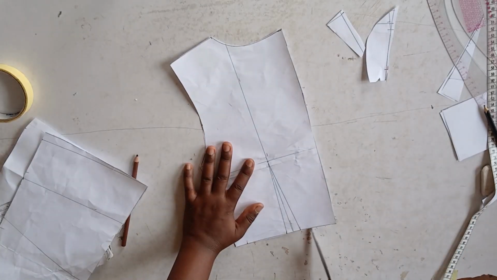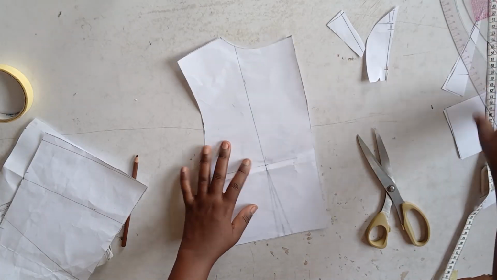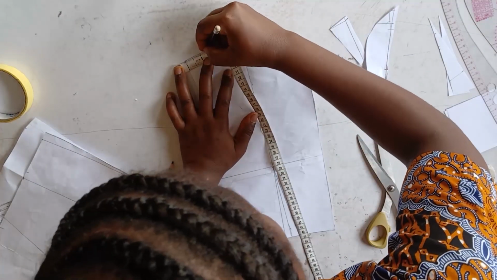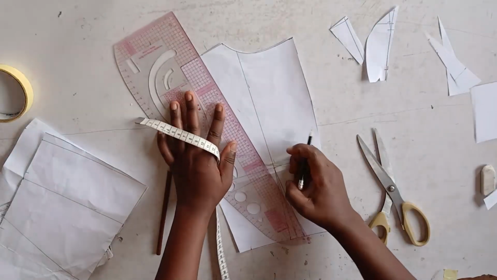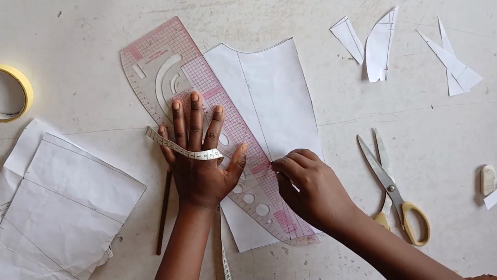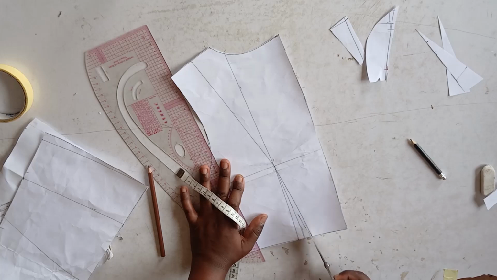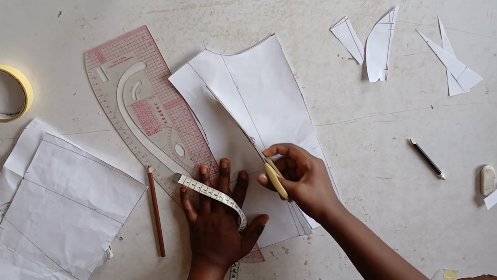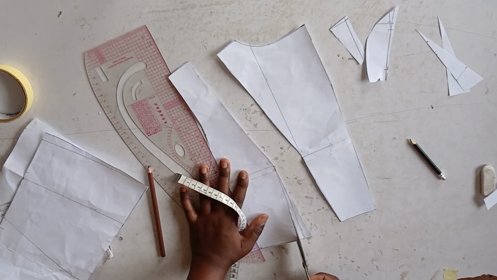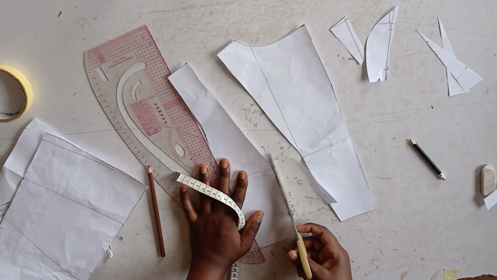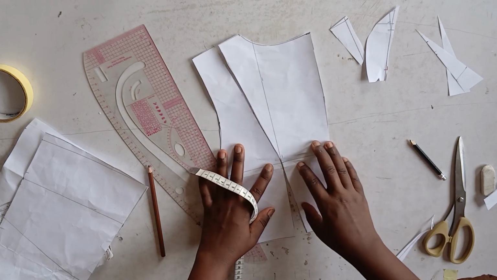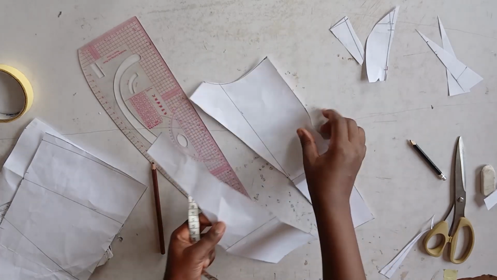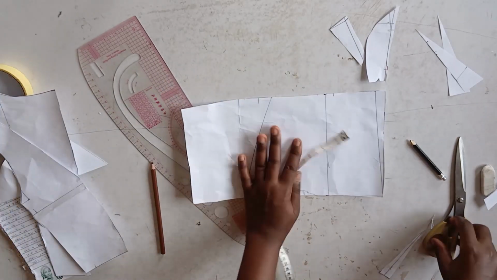So the darts, you can cut it out to make a shoulder dart. So we're going to have 2 pieces for our back. To make a shoulder dart, divide this into 2, like this. Then you connect it to the point here. So this is the piece for the front and for the back. Now for the hem also, we're going to come here.